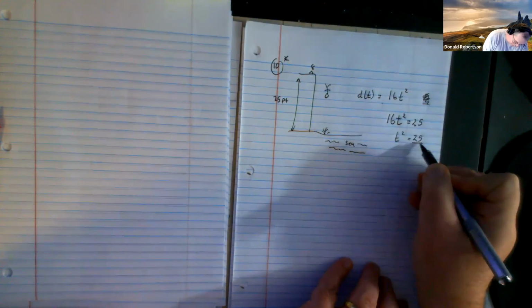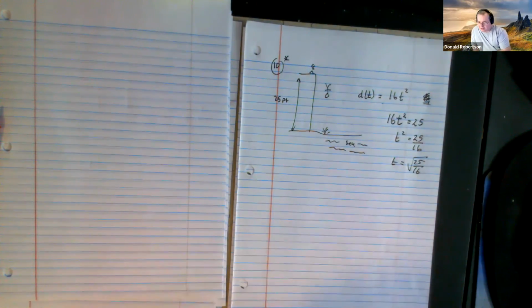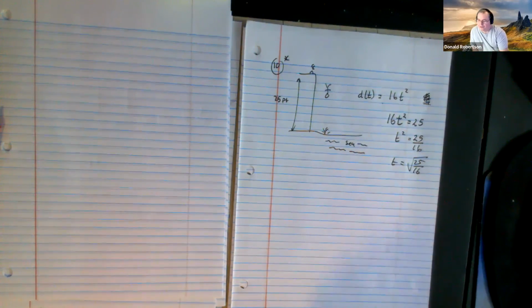Wouldn't you divide both sides by 16? And then wouldn't you take the square root? Now, technically speaking, when you do square roots, isn't there a plus minus choice? Why am I only picking the plus in this situation? This time can't be negative. Yeah, unless you're Doctor Who, right? If you know what I'm talking about, you can't change time in a negative way. So that would end up being 5/4 of a second.